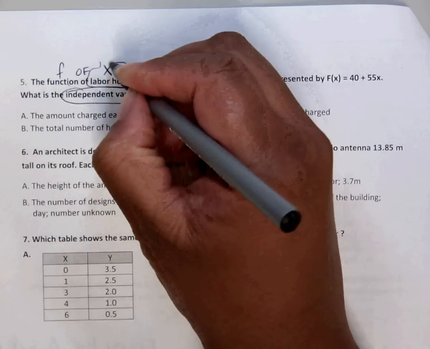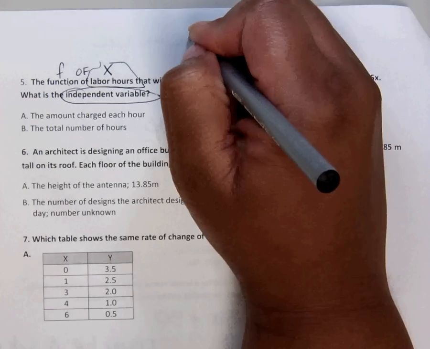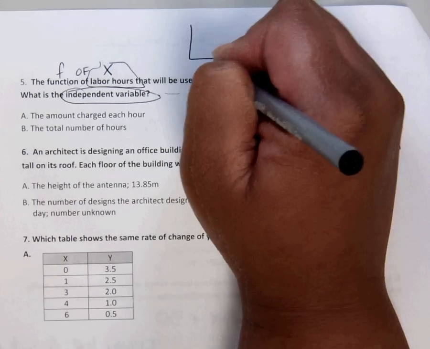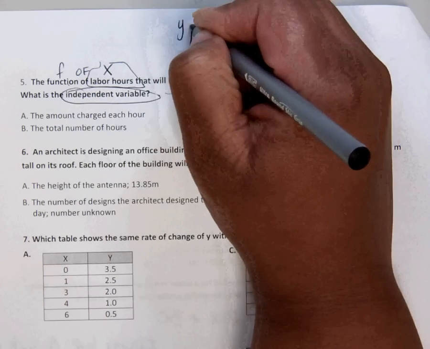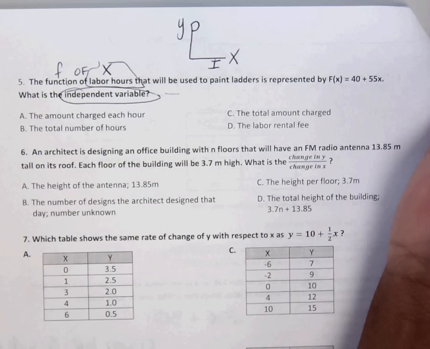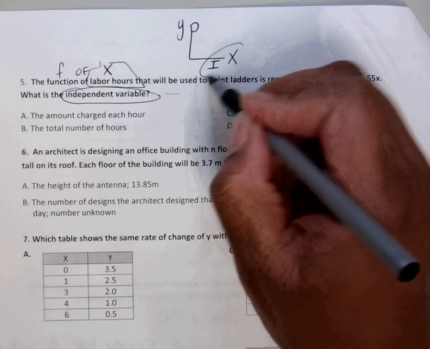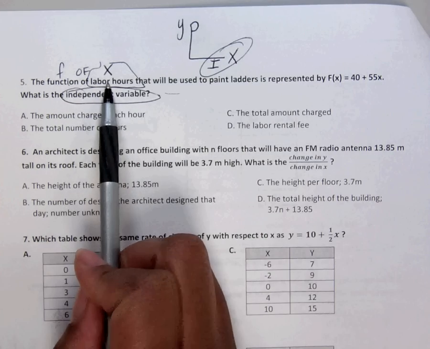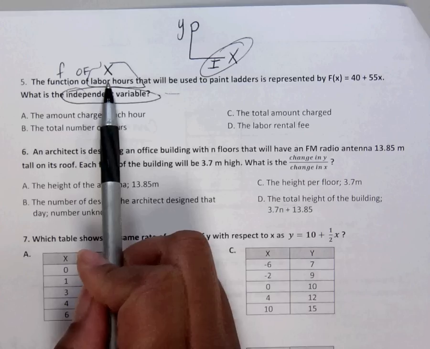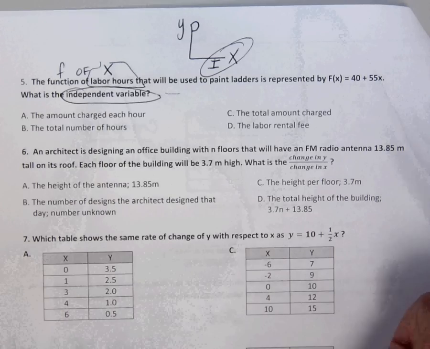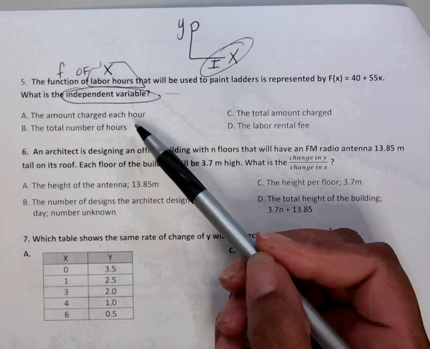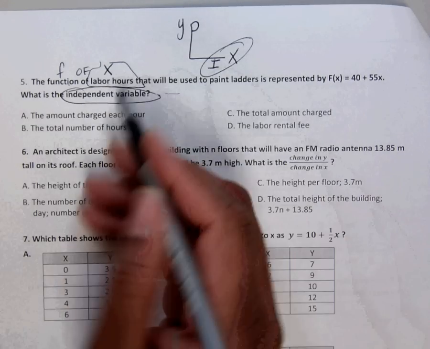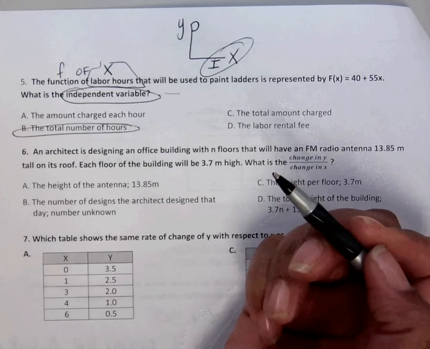And what does that have to do with answering the question? Well, if on the x-axis hangs the I, and on the y-axis sits the D, then what am I telling you? Whatever x is independent. And if this is x, then that's the independent variable, the labor hours. So which one says labor hours? That would be answer choice B.